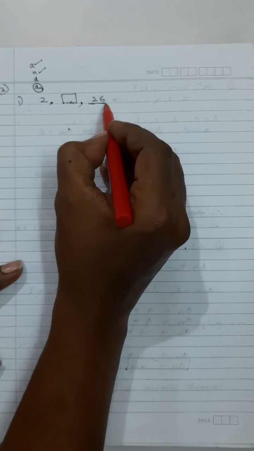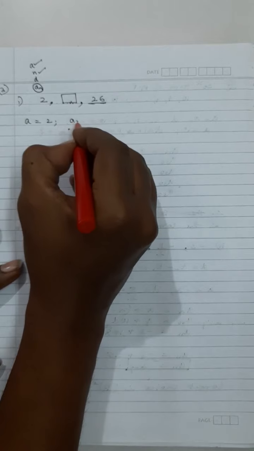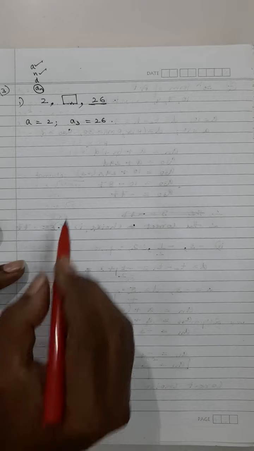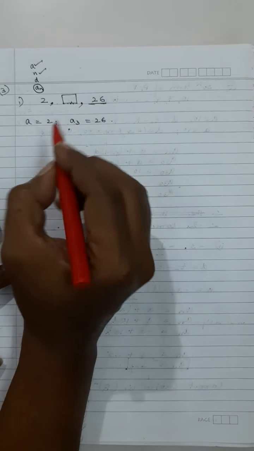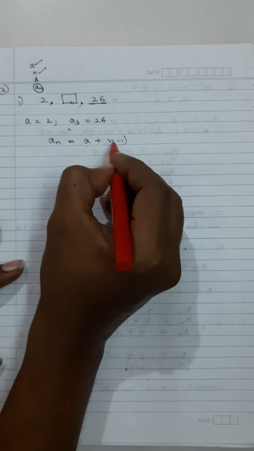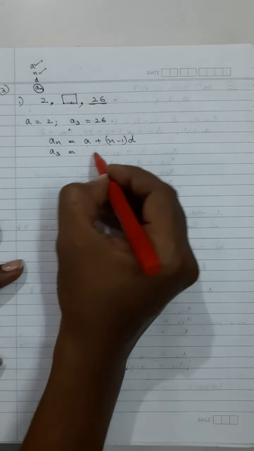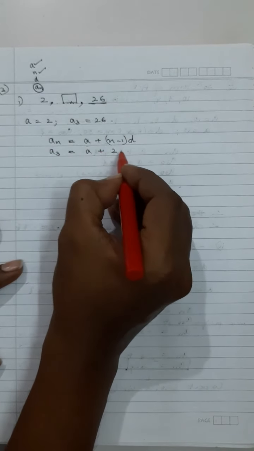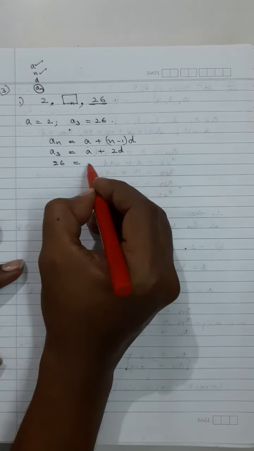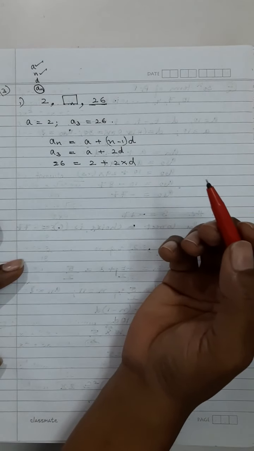This is A3. A3 is equal to 26, this is given. Now with the help of this A3, A_n is equal to A plus (n minus 1) into D. So A3 will be equal to A plus (3 minus 1) times D, that is A plus 2D. A3 is given to you as 26, and A is equal to 2, so 26 equals 2 plus 2D. With the help of this you will be able to find D.